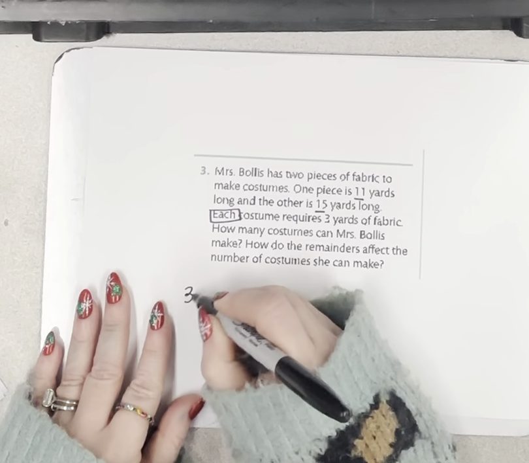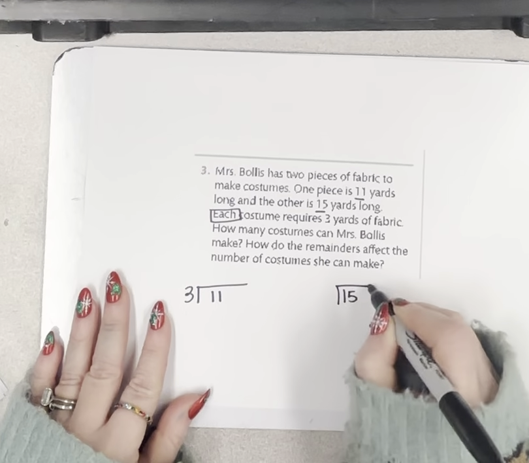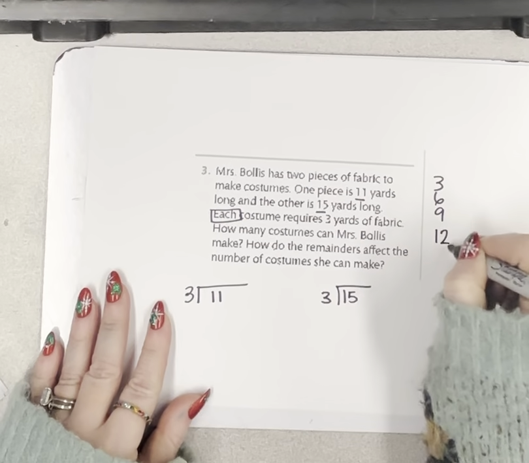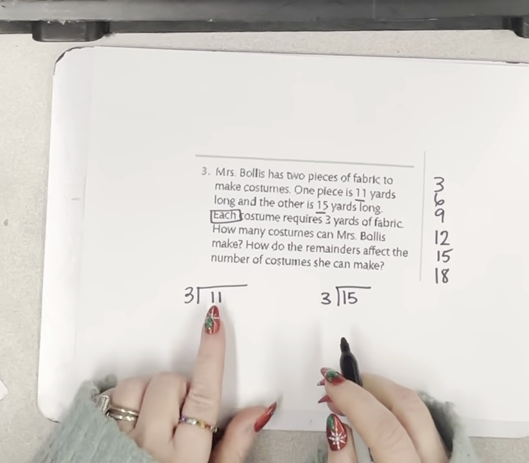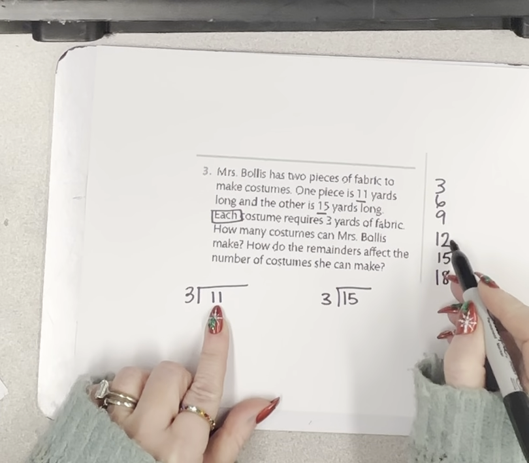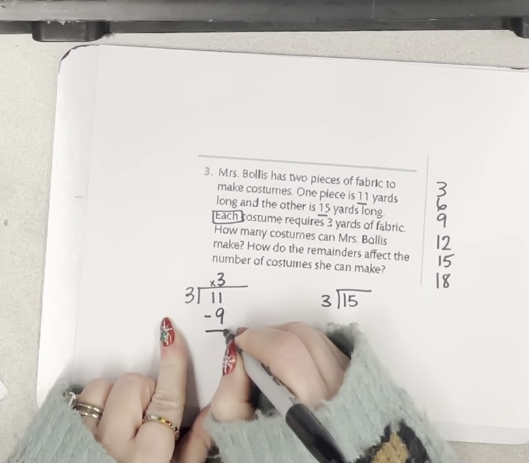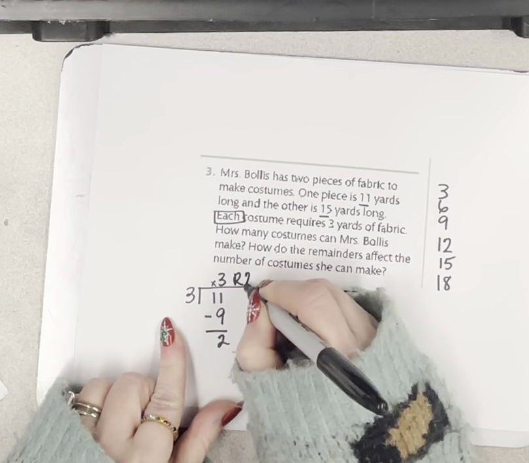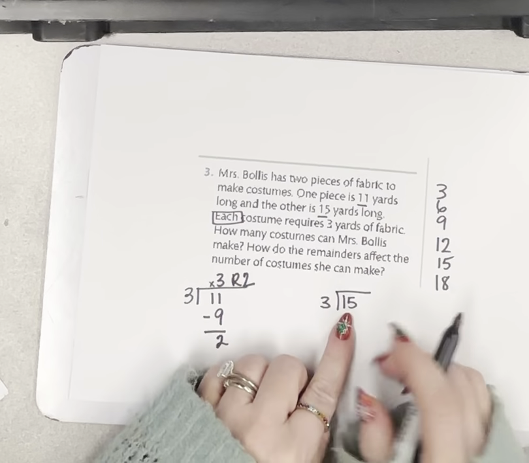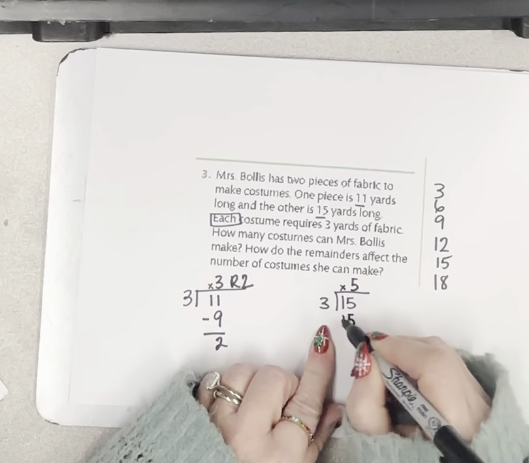Well, I'm going to do 11 divided by 3, and I'm going to do 15 divided by 3. So I think to myself, what times 3 is close to 11? 12 is too big, don't go too high, so it would be 9. So 3 times 3 is 9. Then I subtract, and I get a remainder of 2. And move on to the next equation. But keep in mind that 3 is very important. Do I have an exact? I do. Good. So 5 times 3 is 15.